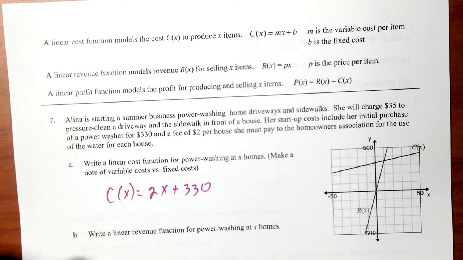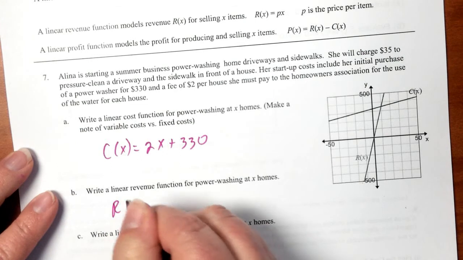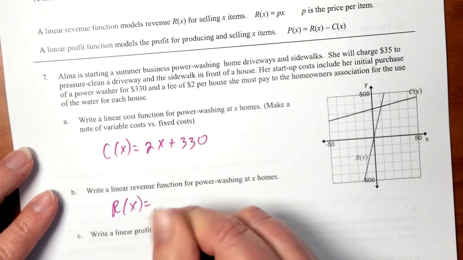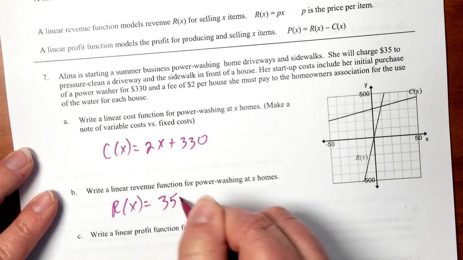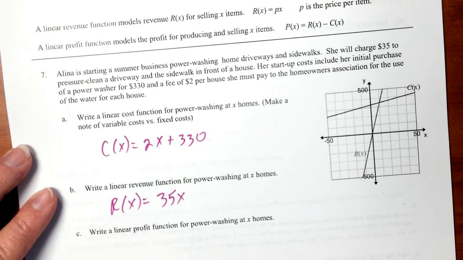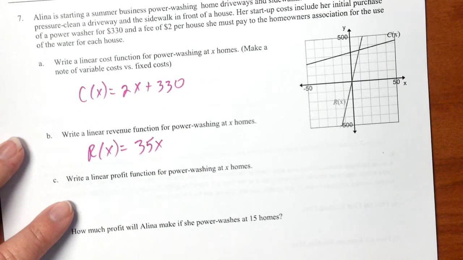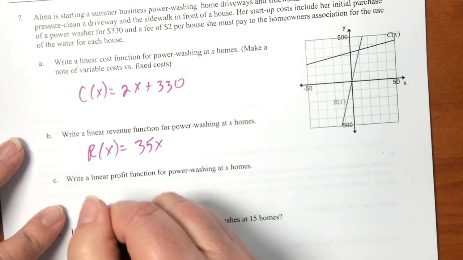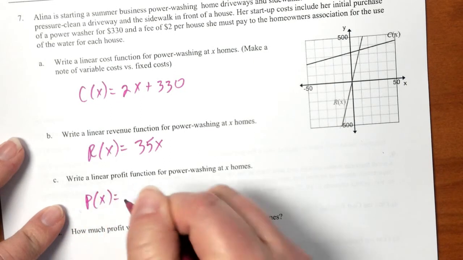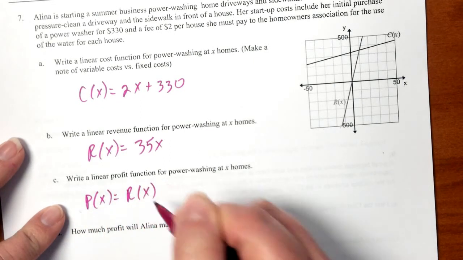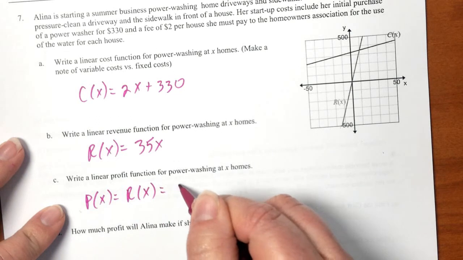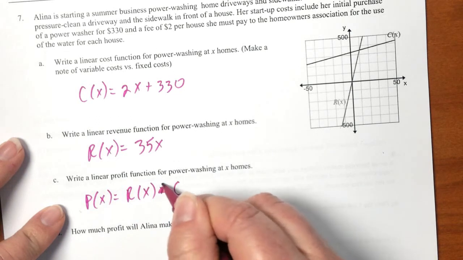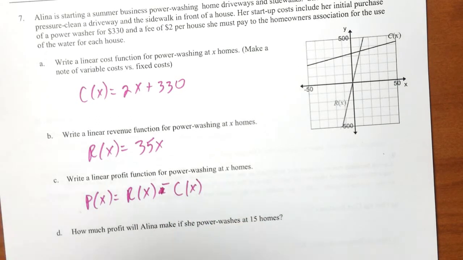Okay. Part B, revenue function. Revenue is the amount of money she brings in. She brings in $35 for every house, so 35X. And then our profit function in Part C, our profit function, P of X, will be, remember, however much she brings in, revenue, minus, oops, I should say just minus whatever her cost is. So minus C of X.